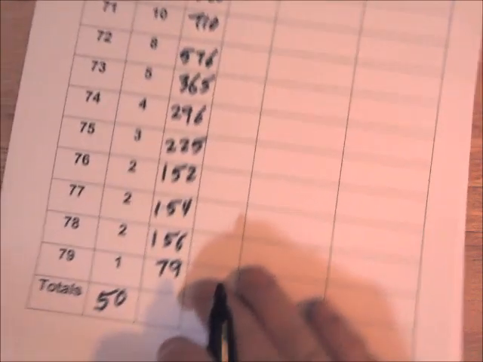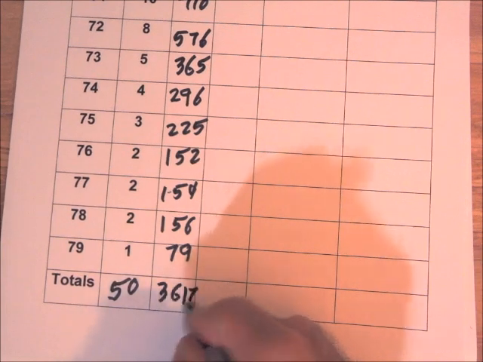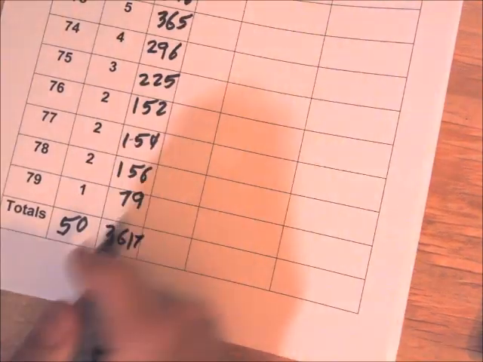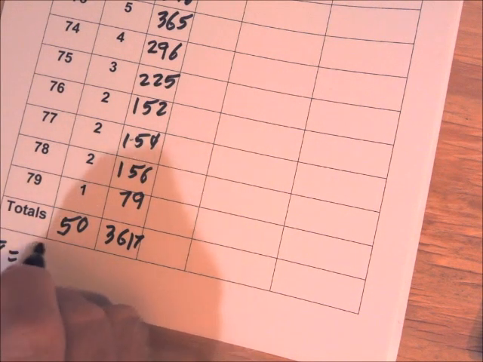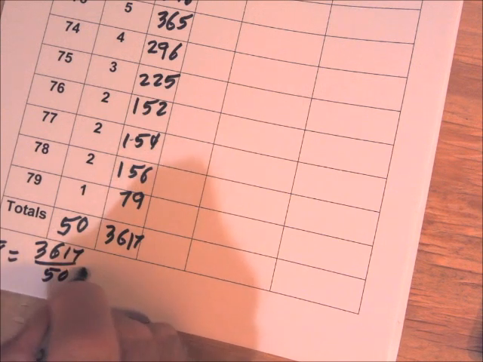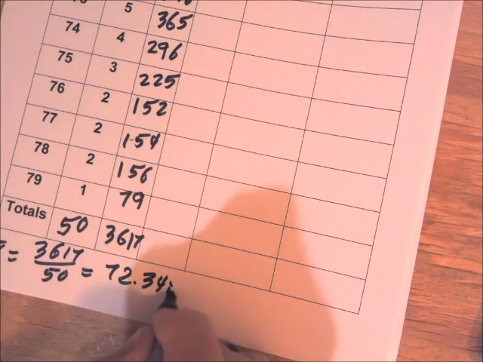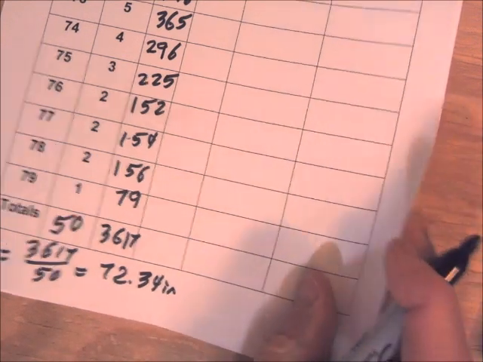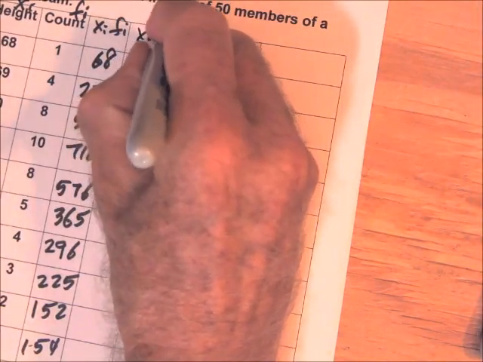And then we want to add these up. The total here is 3617. So X bar is going to be the total divided by the number of players. So the sum of the heights divided by the number of players. So it's 3617 divided by 50. That'd be 72.34 inches. So the mean is 72.34. And then we can go on to compute the variance.